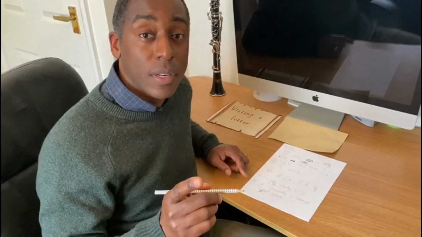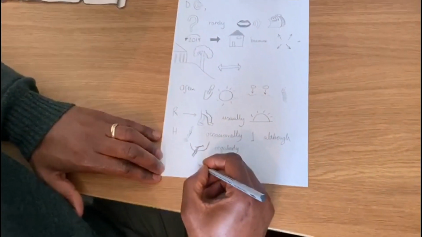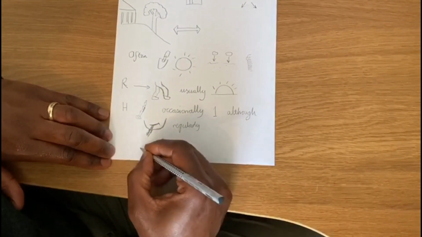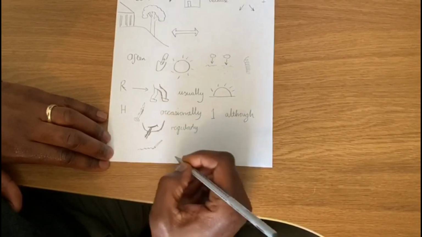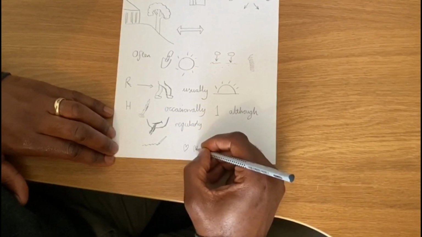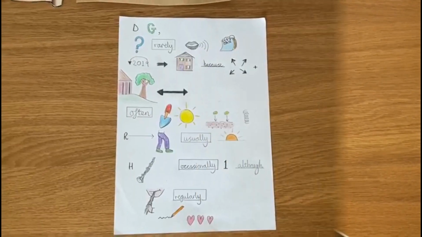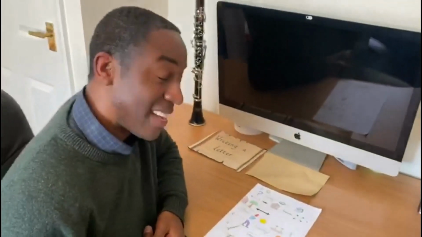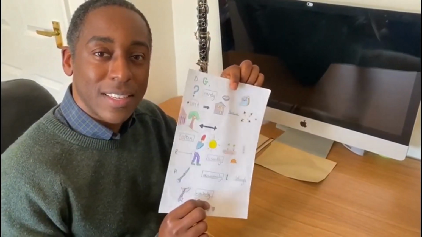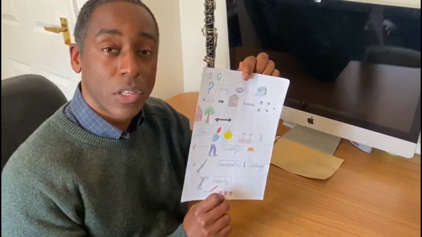Now, I just want to finish off the letter. Come and I'll show you. So I'm going to do a pencil, or it might be a pen, and this is to represent write back soon. And this, I think you've guessed it, is lots of love. And that's it, all finished. And I've even coloured it in. Do you like it?